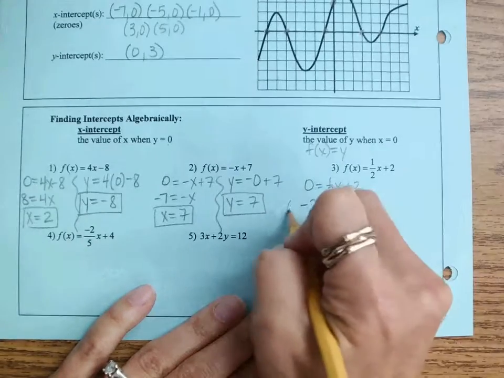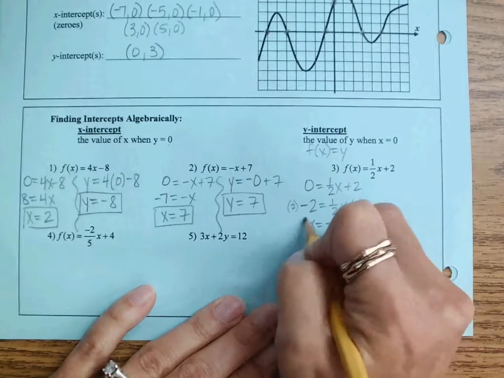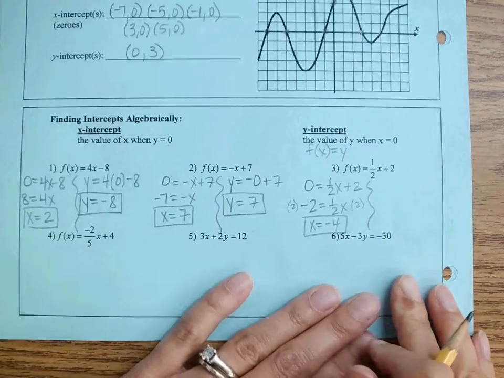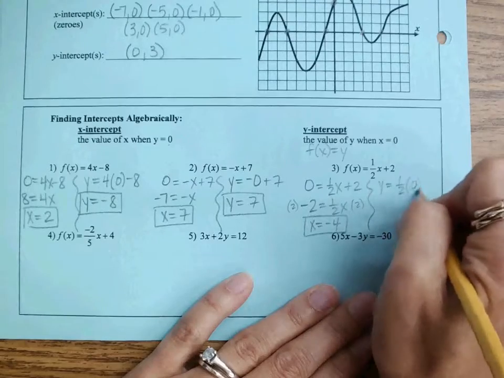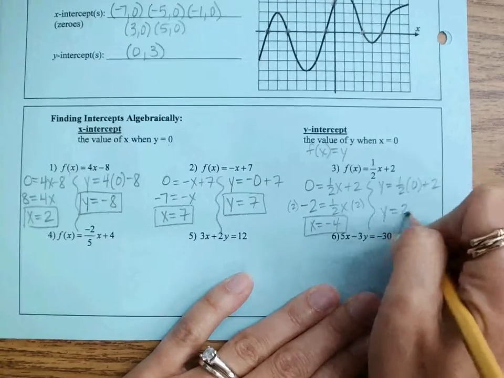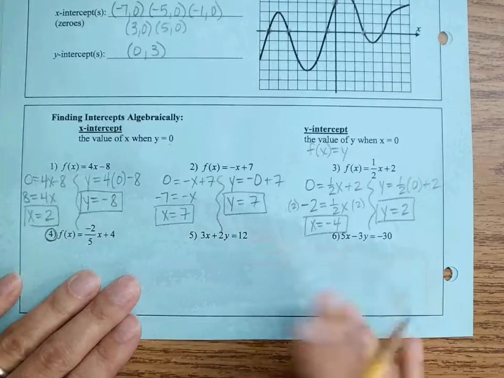So I'm going to just show that here real quick. I'm multiplying both sides by 2, and so I have x is equal to negative 4. And then to solve for my y-intercept, I put 0 in for x. 1/2 times 0 is 0, so y is equal to 2. We'll do 4 next time I see you in class.